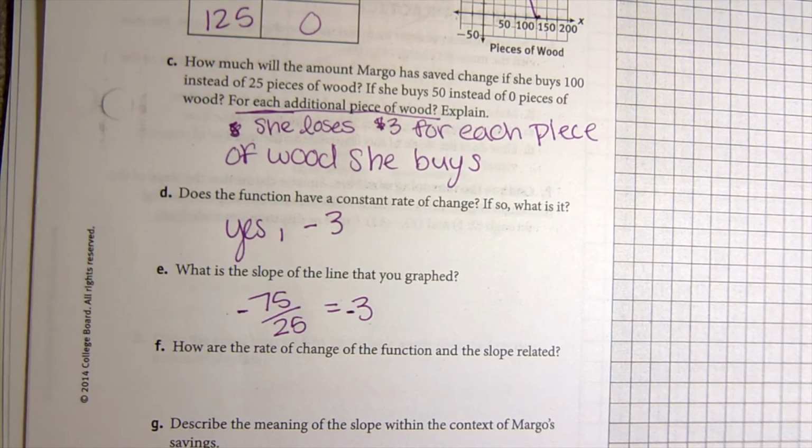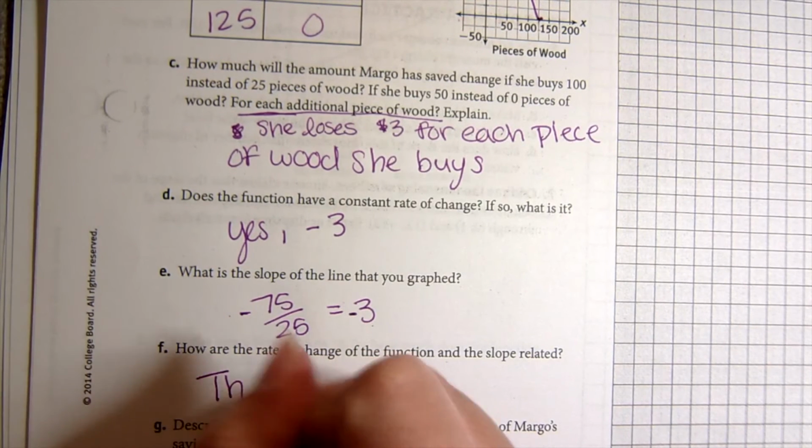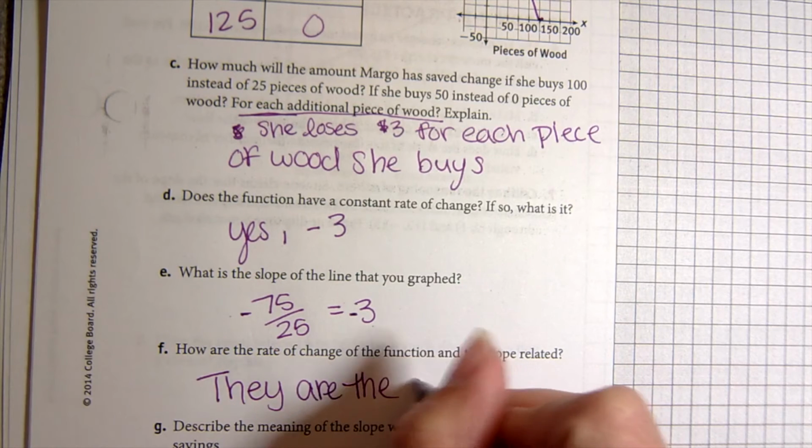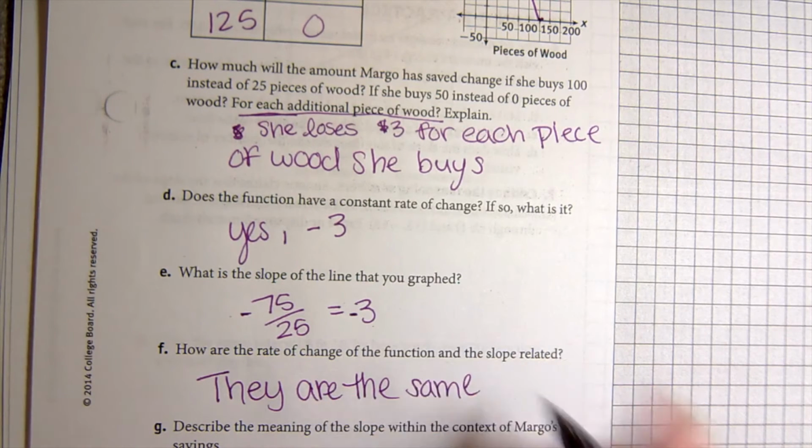How are the rate of change and the slope related? They're the same. Do y'all want to take a guess how they're always related? They're always going to be the same. The slope and the rate of change in the situation will always be exactly the same.